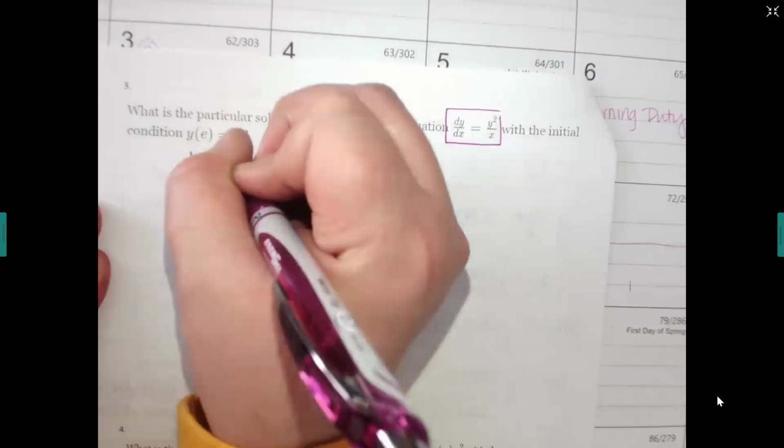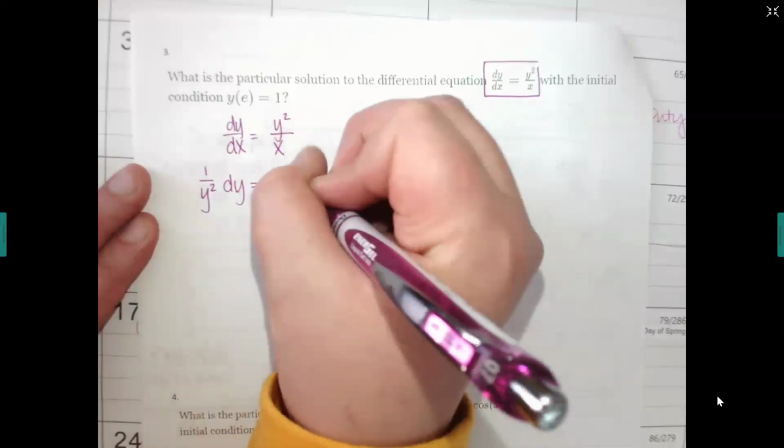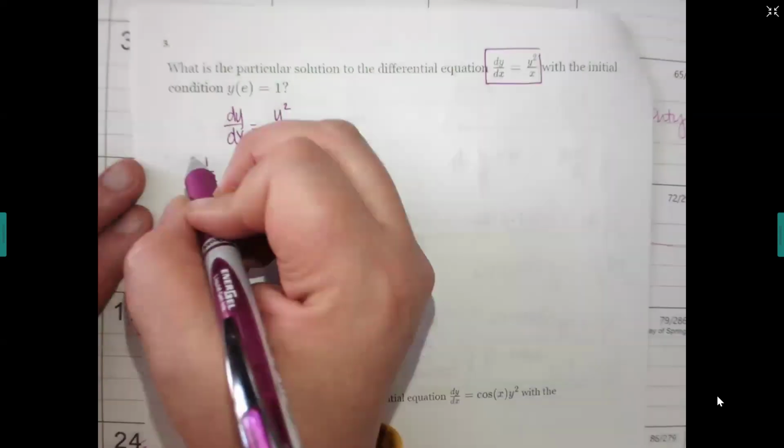Okay, for number 3, your dy dx is y squared over x. And I noticed that my y squared is multiplied. So how will I move it across to the other side? Divide it. So it'll be a 1 over y squared dy. And then an x dx. Is that right? No, the x was where? And even if the y squared goes away, the x needs to have something on top, so just put a 1 there. Okay, then integral.